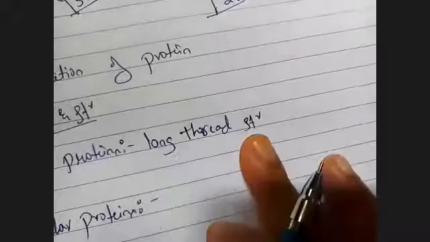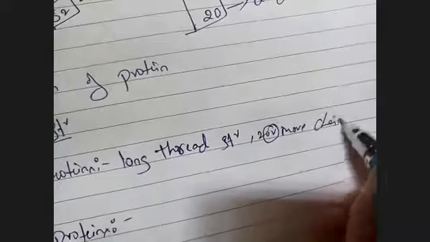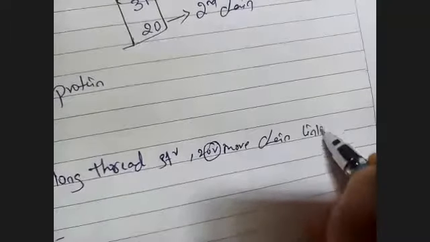You can see two or more chains linked with disulfide bond.